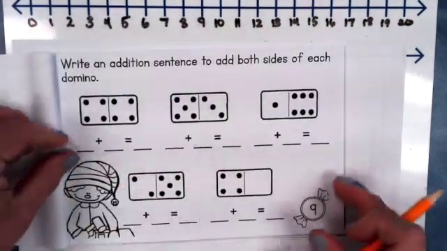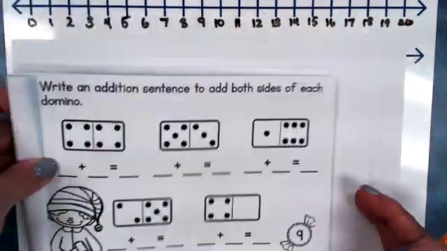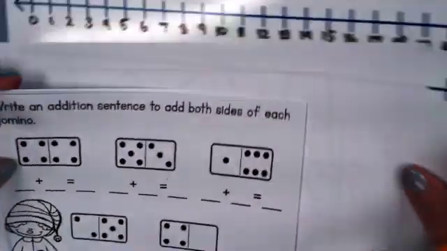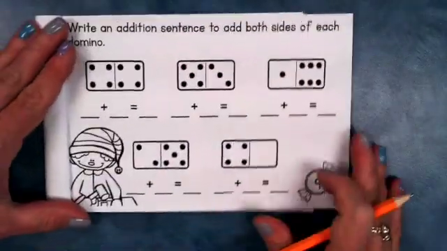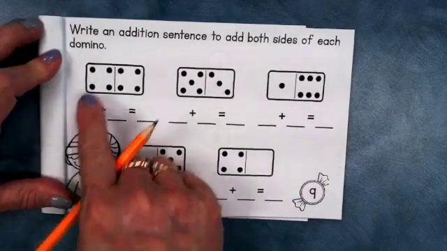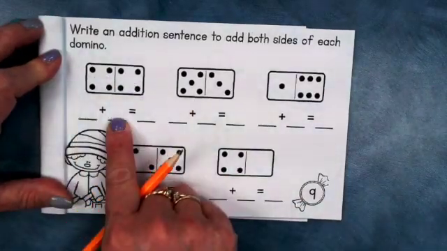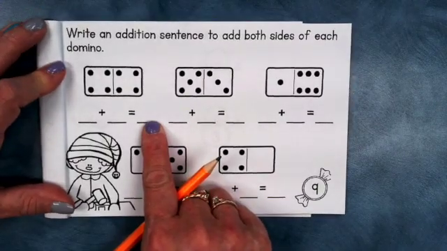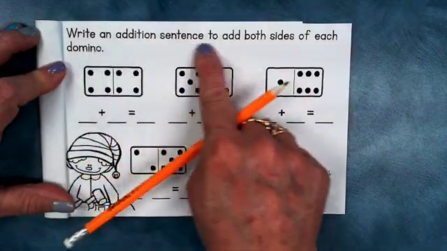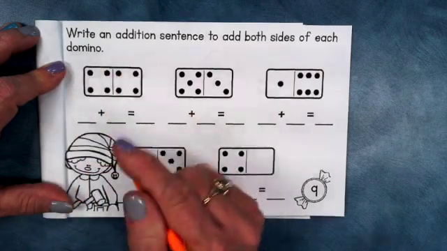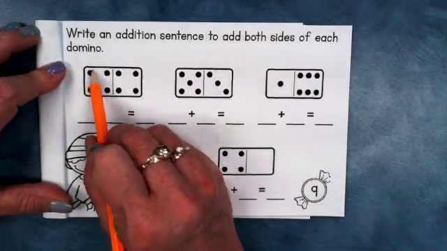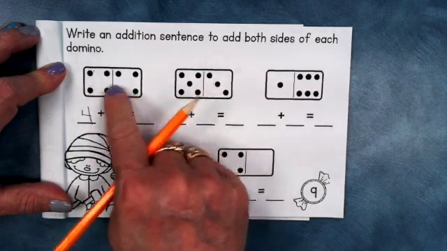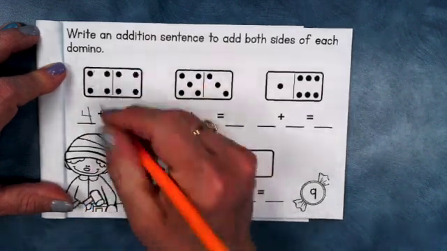Now this page, page 9, we are going to just be doing some adding problems. So what we're going to do is write the number for each side of our domino, and then we have to come up with the total number of dots on each one. So write an addition sentence to add both sides of the domino. So on this domino on this side, I have 1, 2, 3, 4. Oh, look, they match. They're doubles. So it's 1, 2, 3, 4 again.